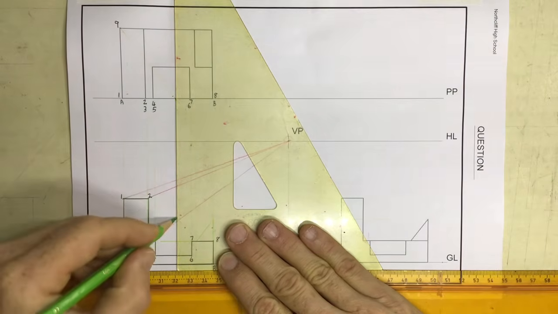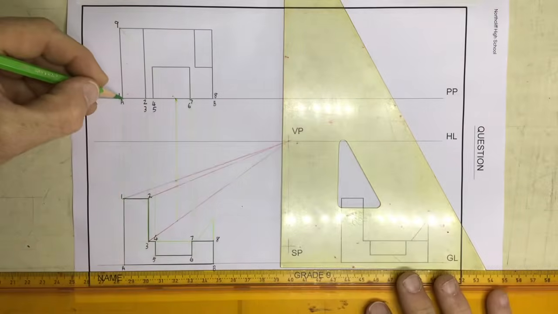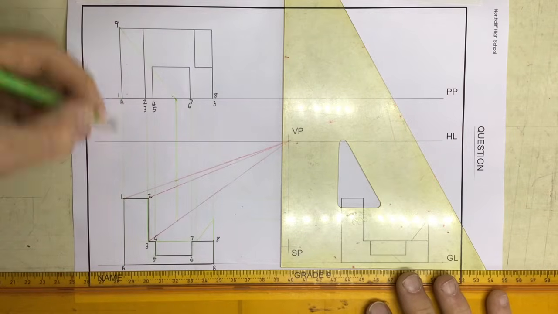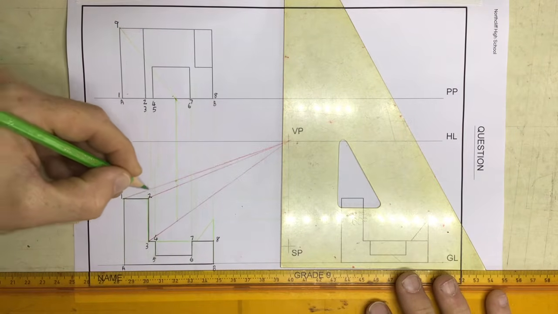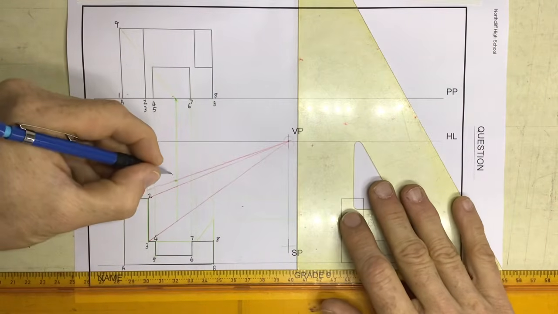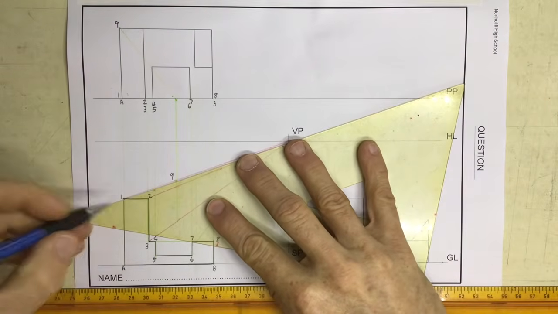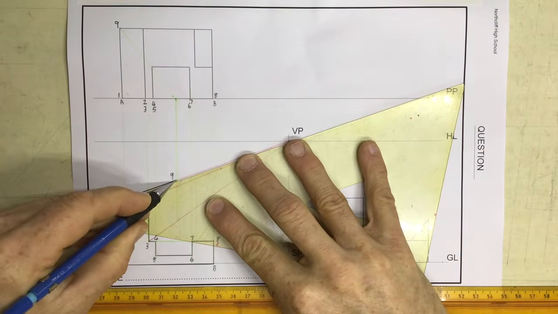There we go. And by doing that, that point over there, note it is linking up with number 1. There is number 1 coming across, and that point that I've just got there is number 9 then. Right, I'm going to draw that line in straight away. 1 going to 9.